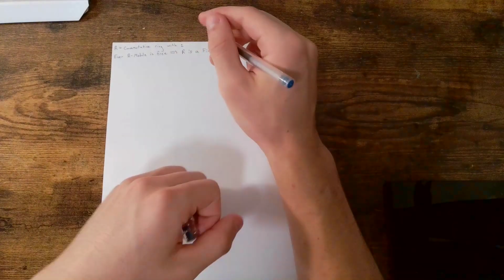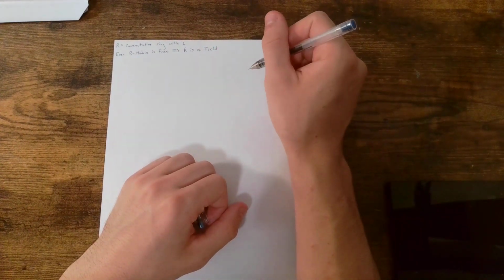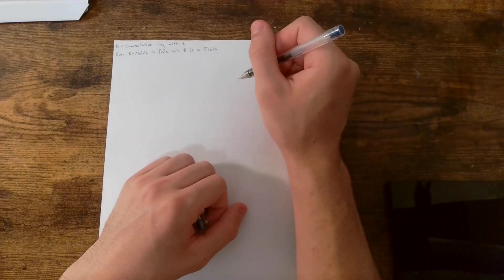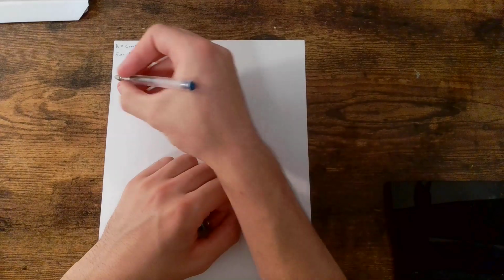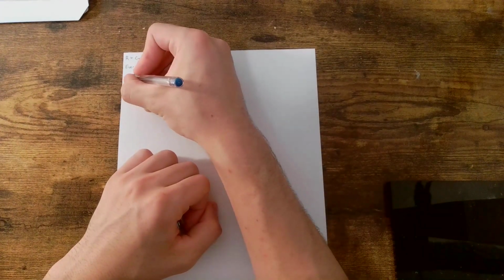So, how we're going to do this is first we can show that R is actually a domain, and then with that we can use the properties of module homomorphisms, in fact linearity, to show that R is a field. So, first we want to show that R is a domain. How we can do that is a proof by contradiction. So assume that R is not a domain.